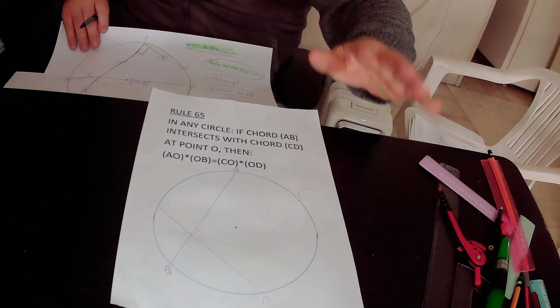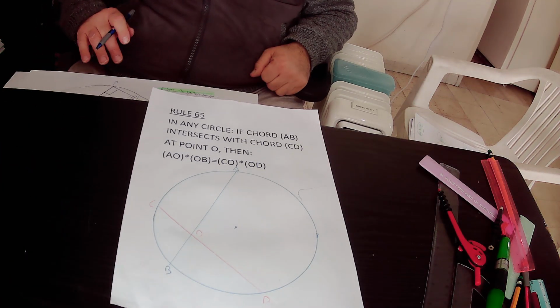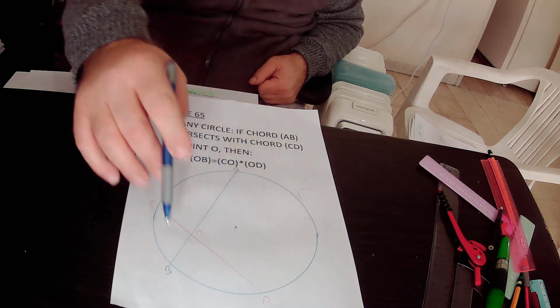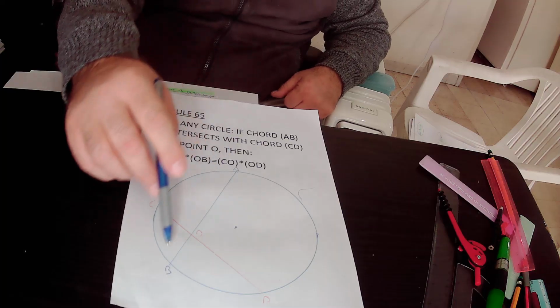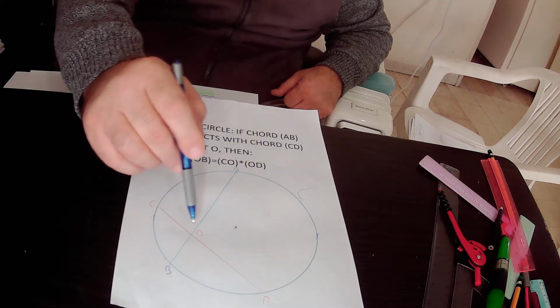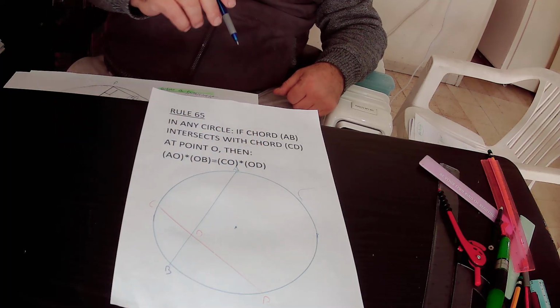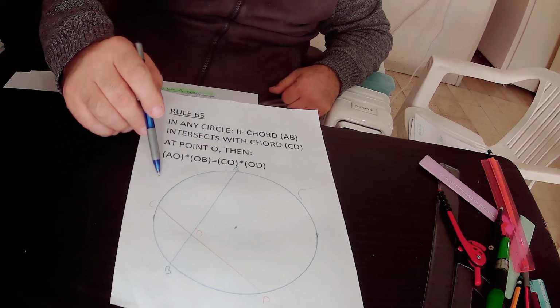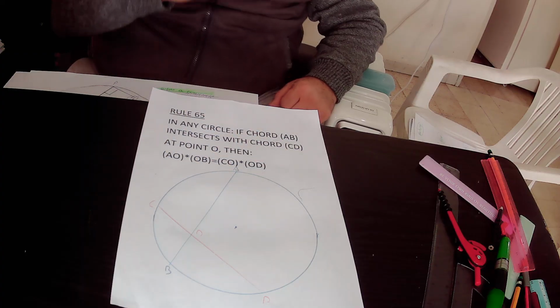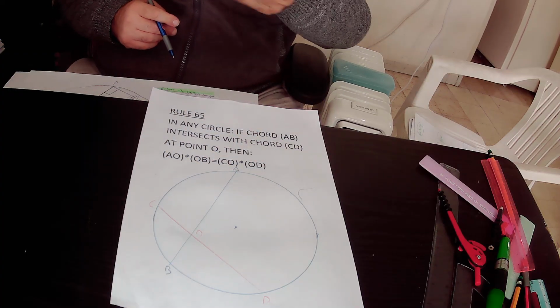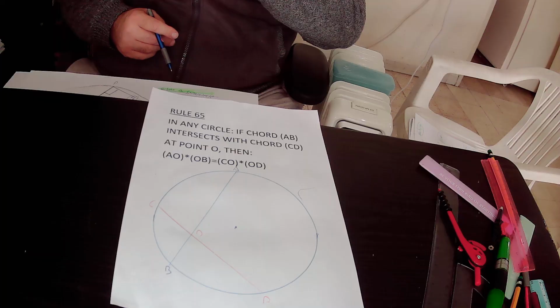First of all, rule 65 is true in any circle. So this circle could be any circle. In any circle, if chord AB intersects with chord CD at point O, then the following equation is true: AO times OB equals CO times OD. So we can implement rule 65 in our drawing.